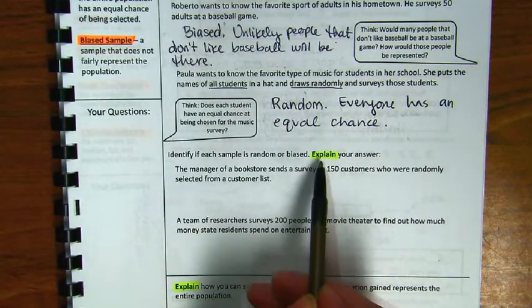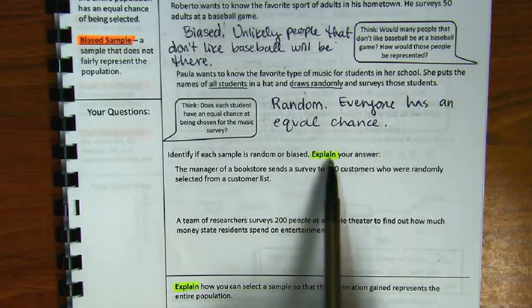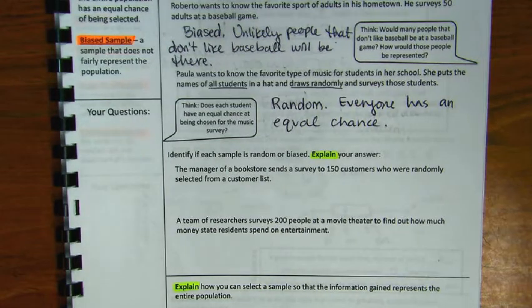You will notice this word, explain, is highlighted. It's because I care more about your explanation than your answer. So if you just say random and don't explain, not good enough. If you just say biased and don't explain, not good enough. I would rather you guys get the wrong answer but have a good explanation than for you to get the right answer and not have any explanation. Okay, because your explanation is what lets me see what you're thinking, and that's what I need to see.